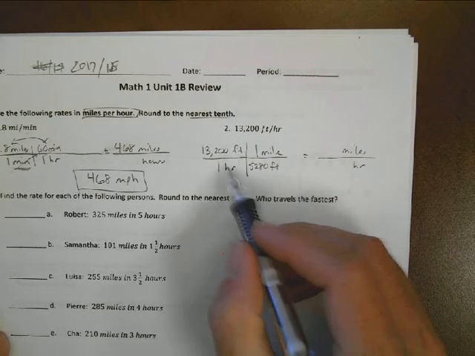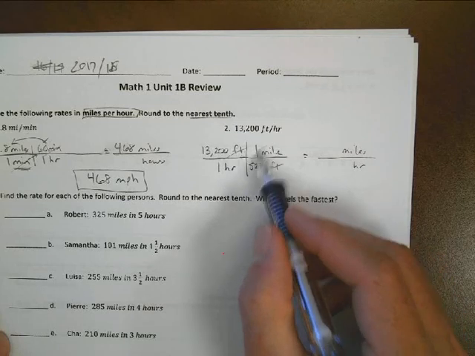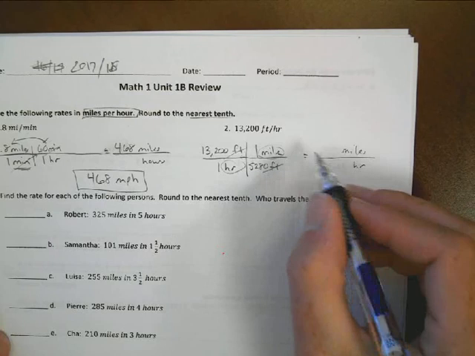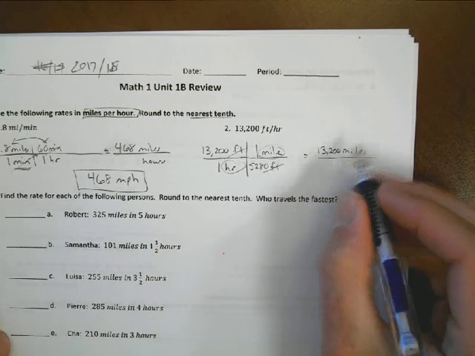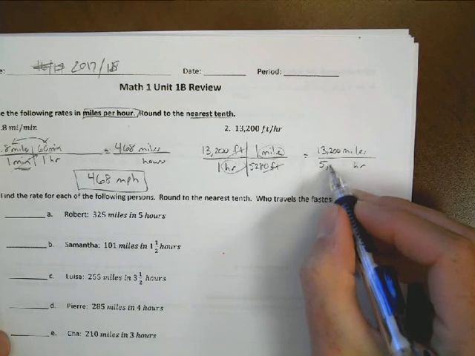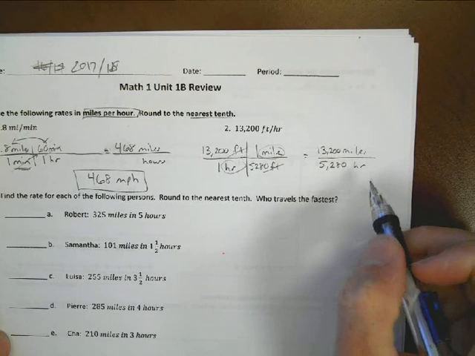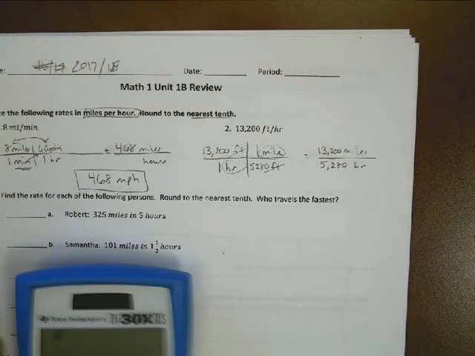With this in mind, I know that my feet will cancel out, and I'll be left with miles per hour as my solution. So to multiply that out, I end up, first of all, with 13,200 miles over 5,280 hours, which is not quite what I'm looking for there. So I have to go ahead and divide those things out to get it down to miles per hour.